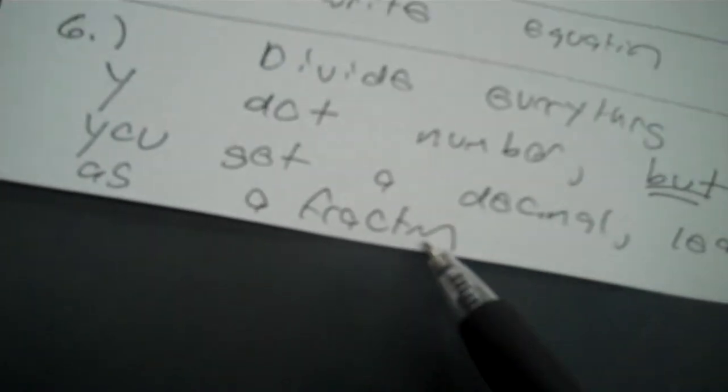Now, over here you don't put the negative 10. You've got to take your 0x plus 4x. That's 4x. You put that first. You add those together, put that first, then the plus negative 10. Okay, then you divide everything by the y dot number. But if you get a decimal, you're going to leave it as a fraction.